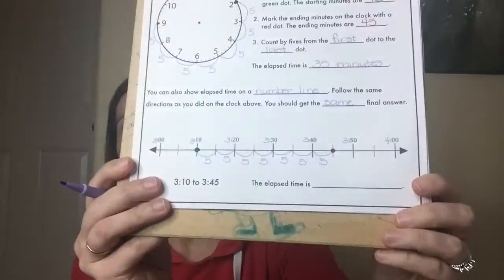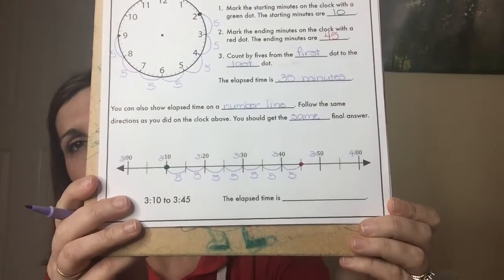Okay, now I'm ready to use my purple to show my 5s. Just like this. I'm going to do that all the way across till I get to the red dot. Using the green and red is helpful because green means go, so I go ahead with my 5s, and red means stop, so I stop counting my 5s. Okay, so I have all my 5s done. Now I can count by 5s. 5, 10, 15, 20, 25, 30, 35. Same answer, thank goodness. So we say the elapsed time is 35 minutes.